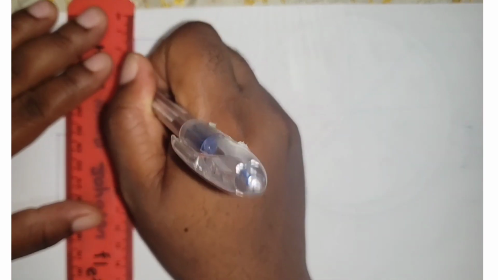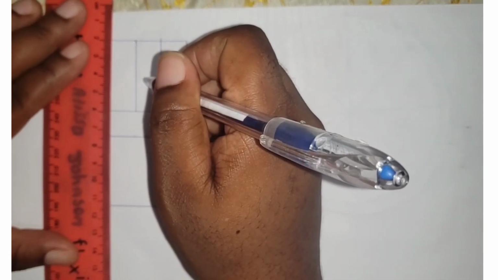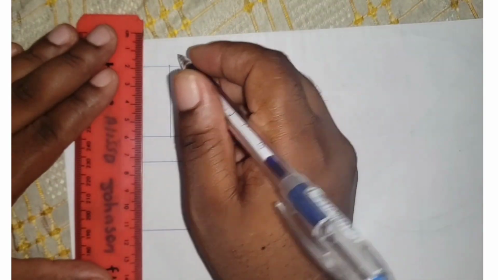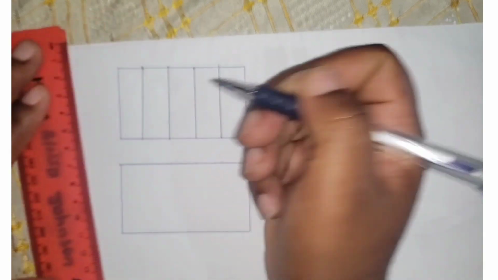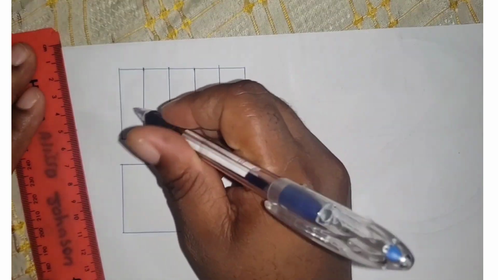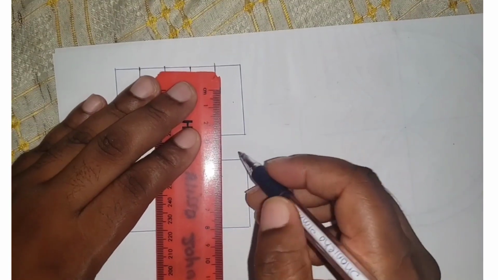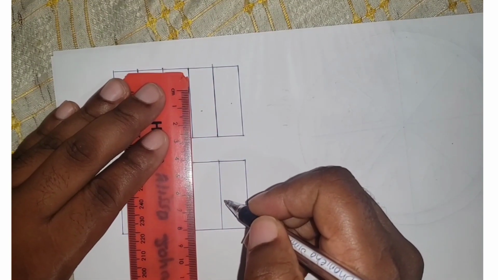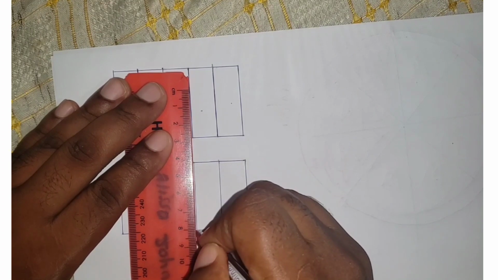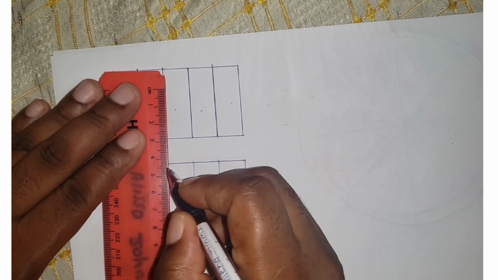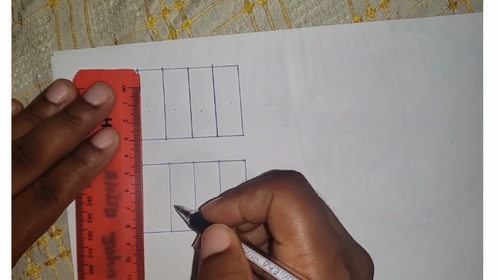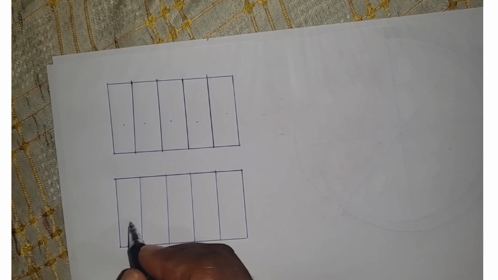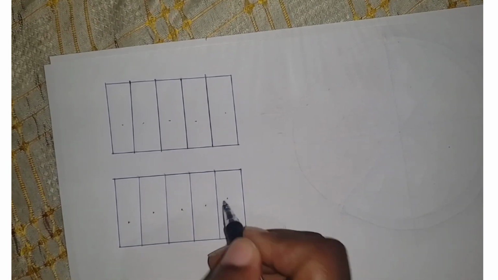We're going to try as best as possible to make these as even as we can. So we have 1, 2, 3, 4, 5 slices, and with the other bun, let's try to make these as equal as possible. Good. So the other bun has 1, 2, 3, 4, 5 parts.